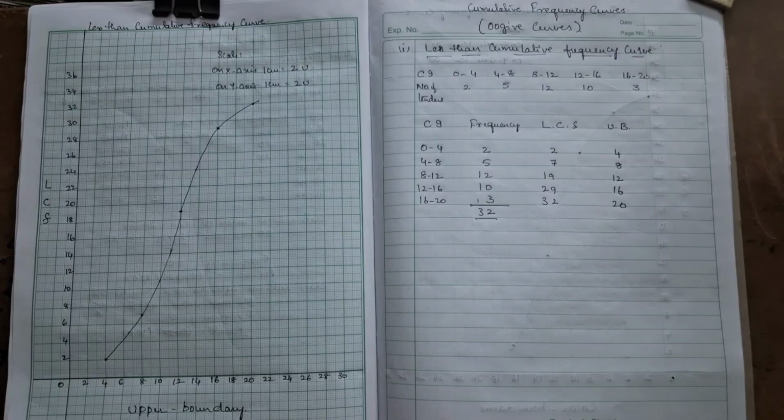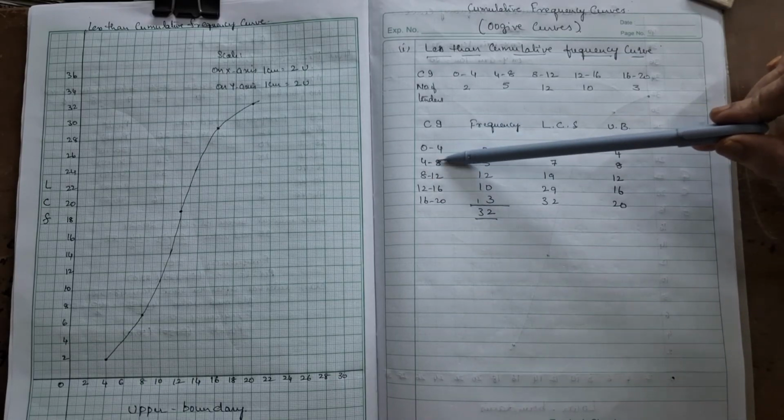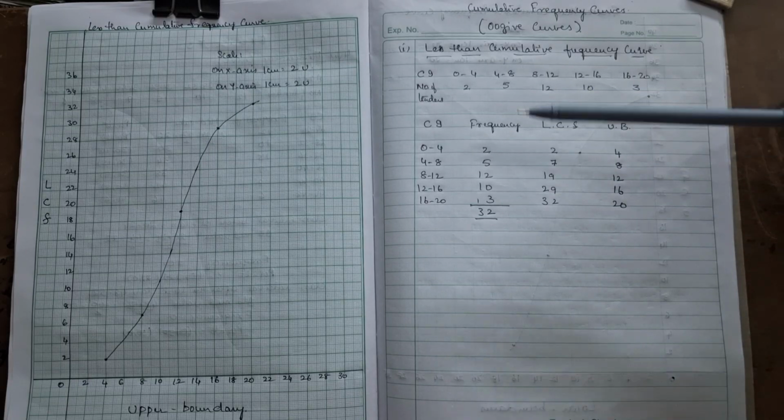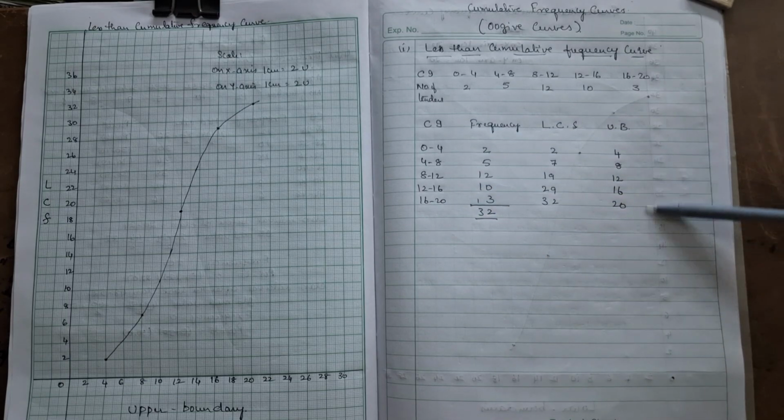Now children, I taught inclusive type of class intervals and exclusive type of class intervals. In the inclusive type of class interval, there will be a gap, and you will be adding 0.5 to the upper boundary and subtracting 0.5 from the lower boundary, which we have done in some earlier problems. But here, see, there is a repetition: 4 and 4, 8 and 8, 12 and 12, 16 and 16. So this is the exclusive type of class interval. For this type, limits and boundaries are one and the same. So the upper boundaries are nothing but the upper limits: 4, 8, 12, 16, 20.